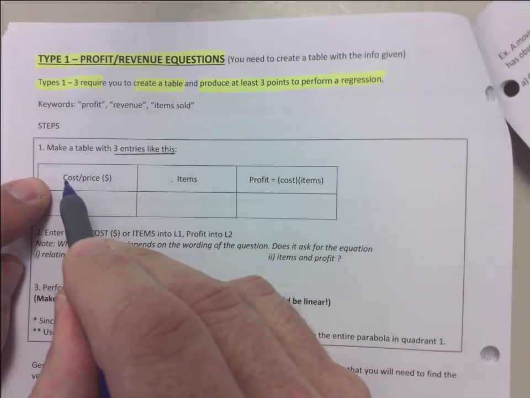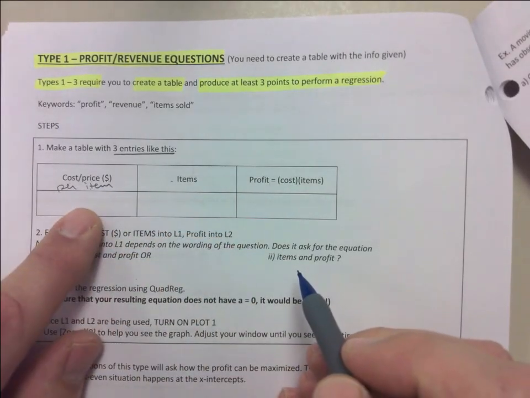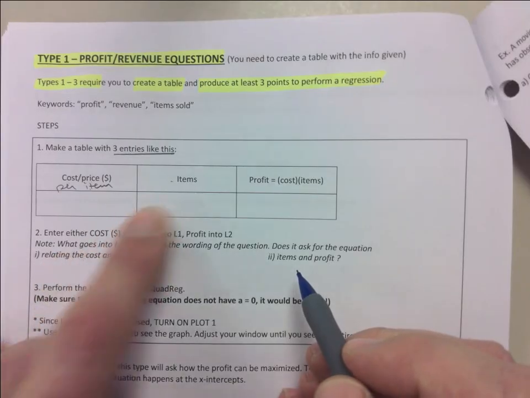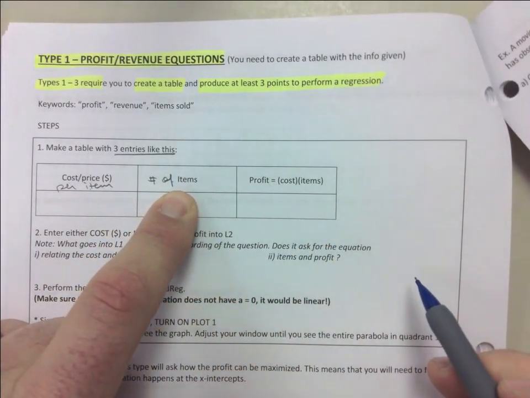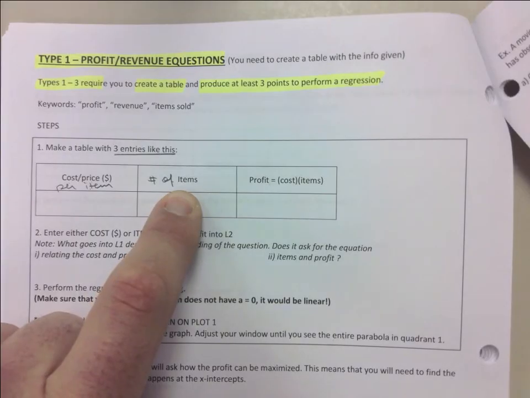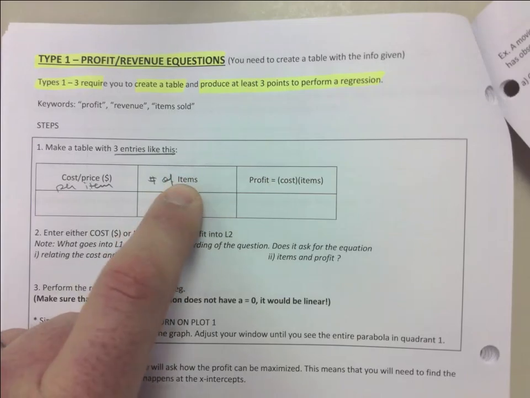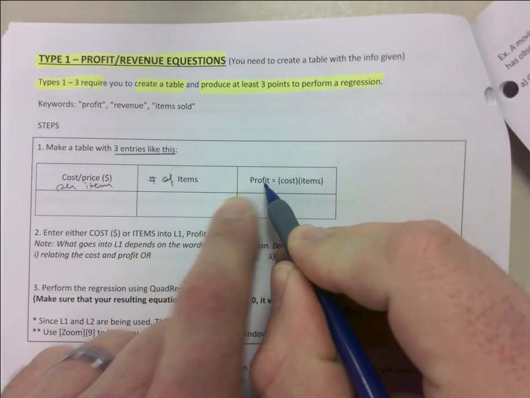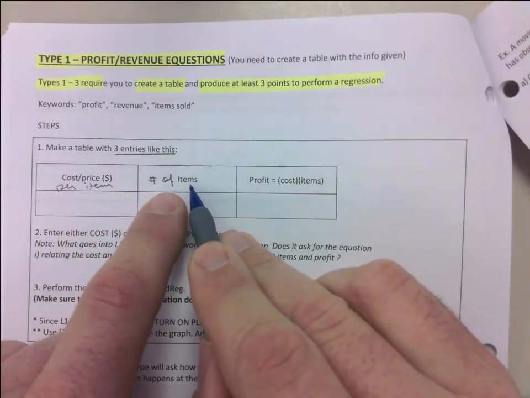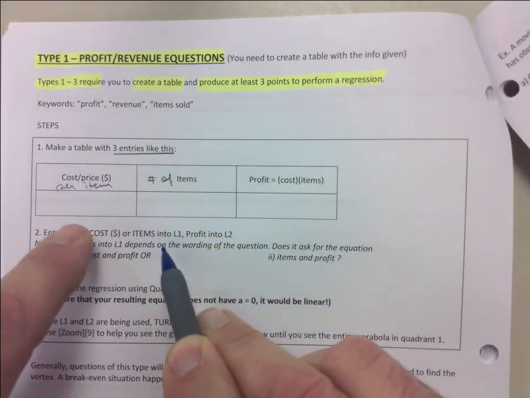In general, I say the cost or the price per item goes first. That would be your first column. Then it's the number of items. That could vary. It could be bushels that a farmer sells, tickets sold, or canoe rentals. So that's how many did you sell. And then of course the profit that we're making is cost or price per item times the number of items. So this one follows these 2 columns.